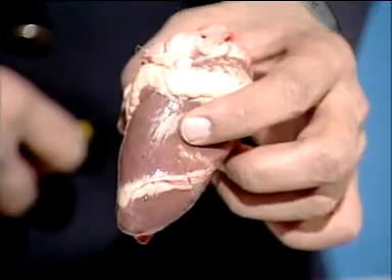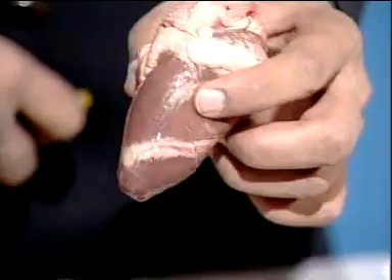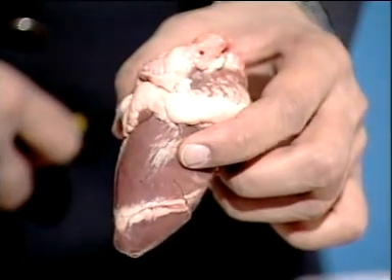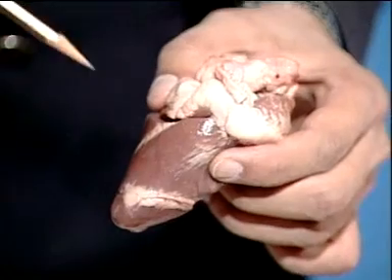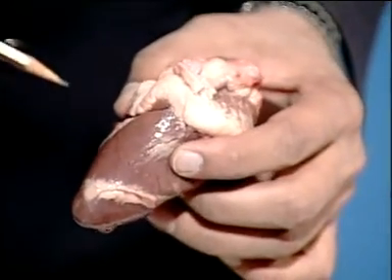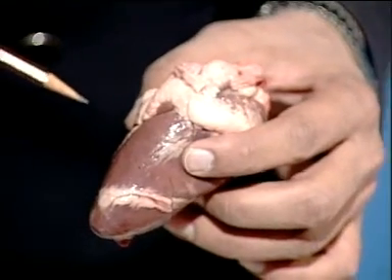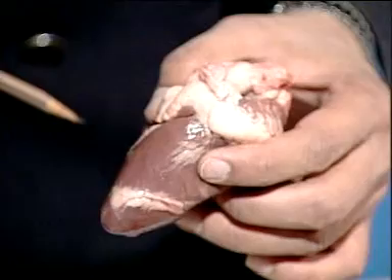This is a lamb's heart. Lamb is a mammal. The structure of its heart is quite similar to the human heart. If you touch it, you can easily feel that it is quite strong. It is strong because it is composed of a special kind of muscle fibers known as myocardial muscles.